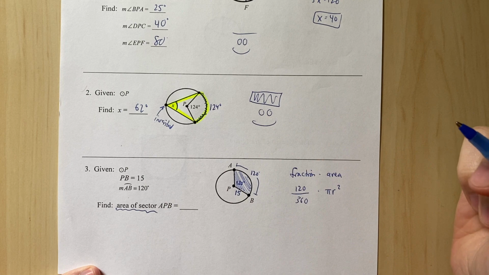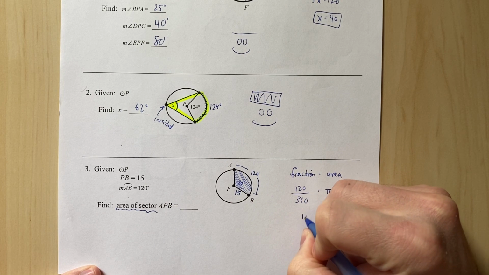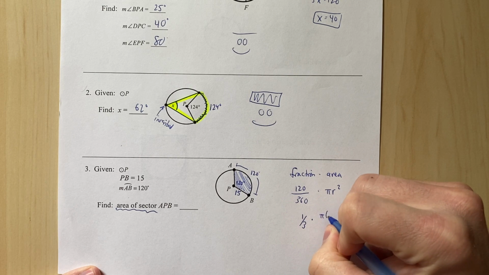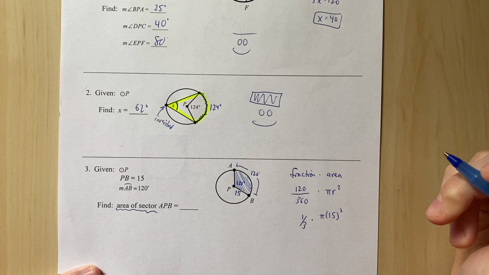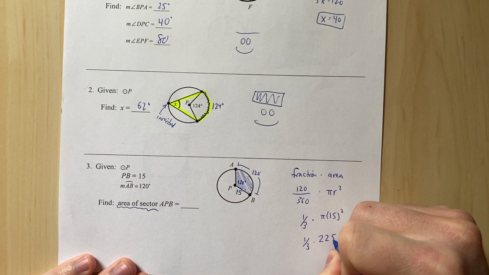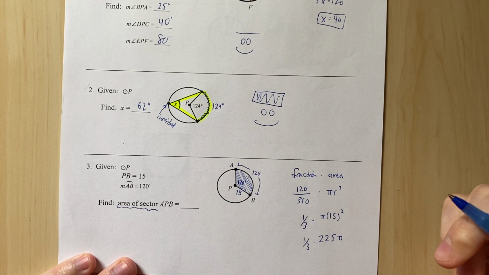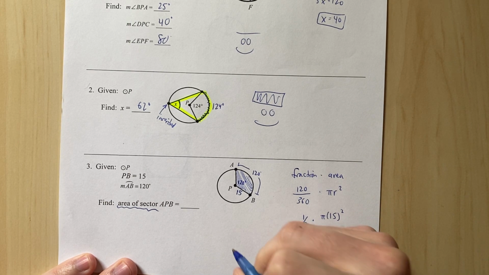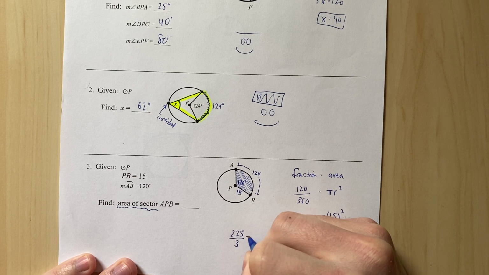That will give me how much area that piece is. So this is 1/3. The radius here is 15, so that's 1/3 of pi times 15 squared, which is 1/3 of 225 pi. If you want to write the step, 1/3 times 225 is 225 over 3 pi.